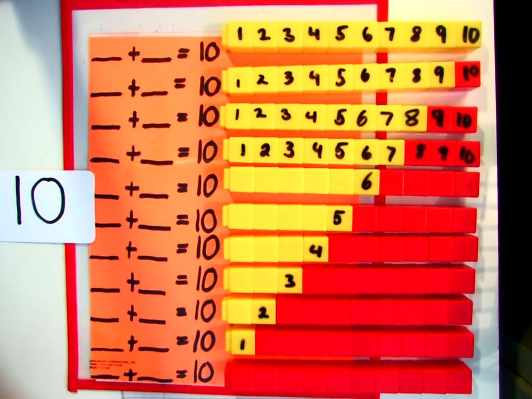Your learning target today is: I can write and say all partners of 10. So by the time we're done, you should be able to figure out all partners of 10 and say them and write them. Okay? All right, so I made a really cool graphic for you here to demonstrate the partners of 10.